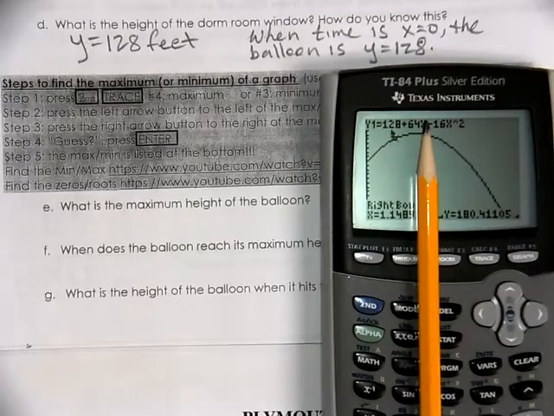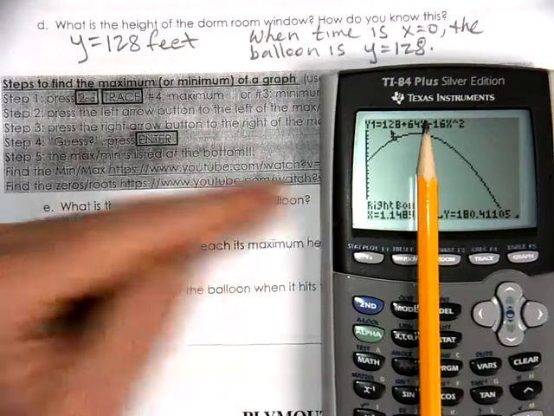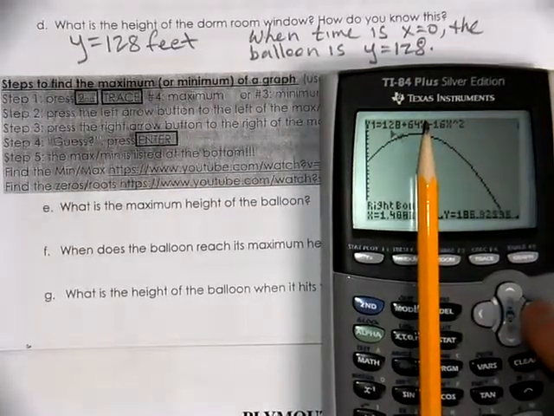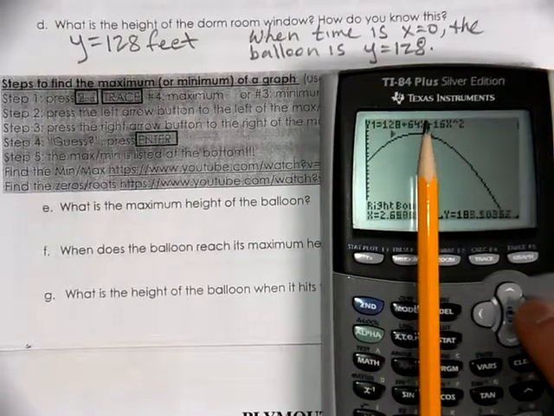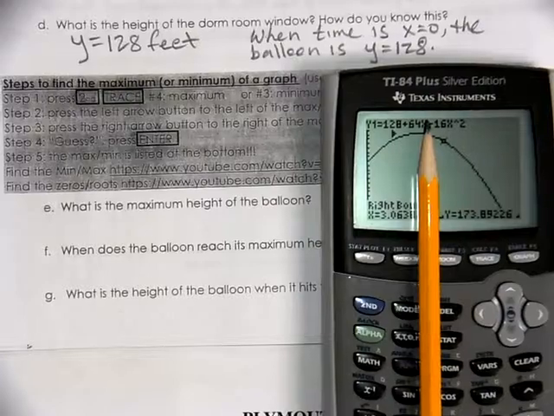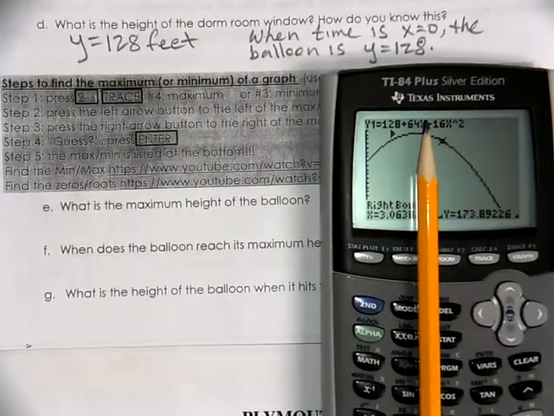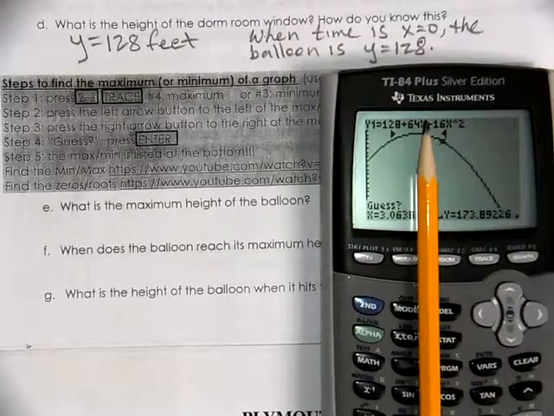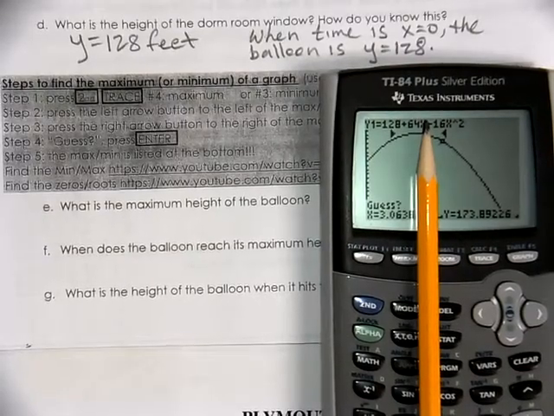And I hit enter. Then what does it say? Right bound. So I have to arrow to the right side of my line of symmetry, to the right side of my vertex, to my maximum point, anywhere to the right, and I can hit enter again. Now it says the word guess. Well, sometimes guess is a big deal, sometimes guess is really irrelevant.